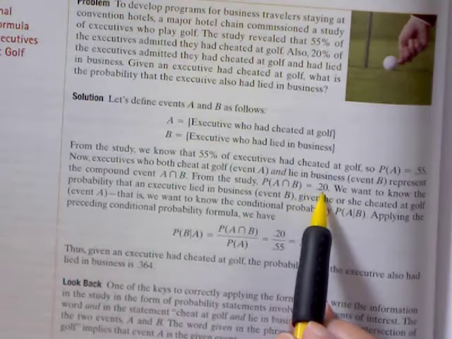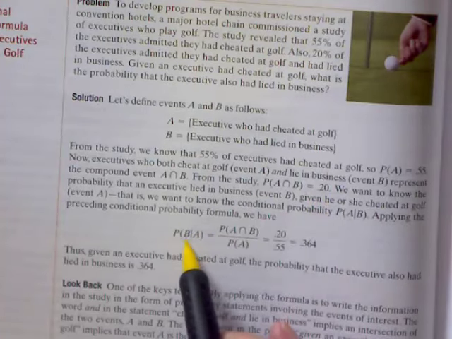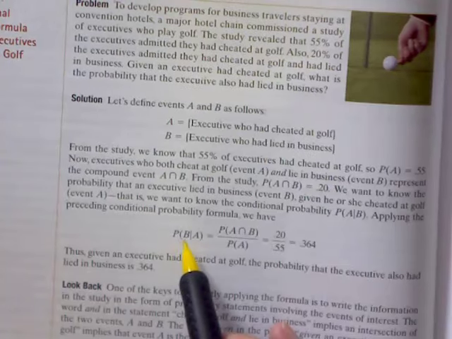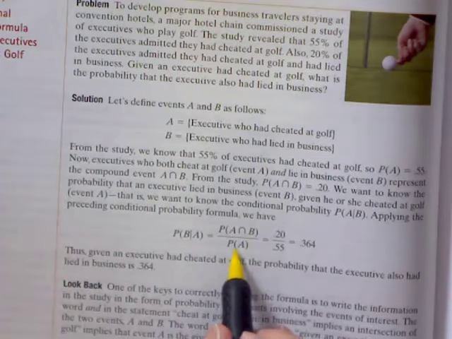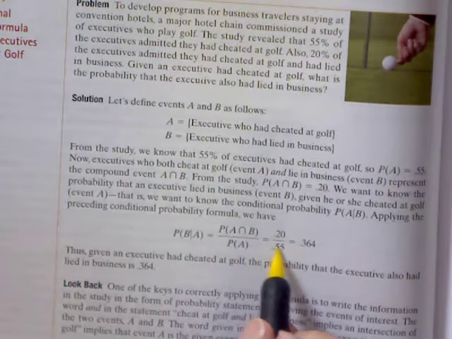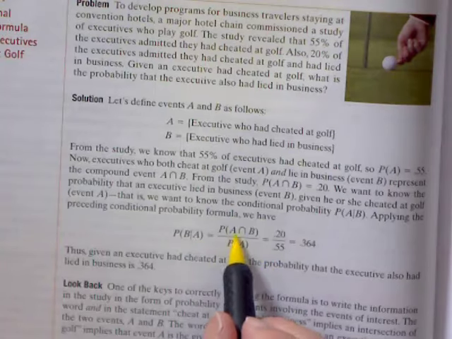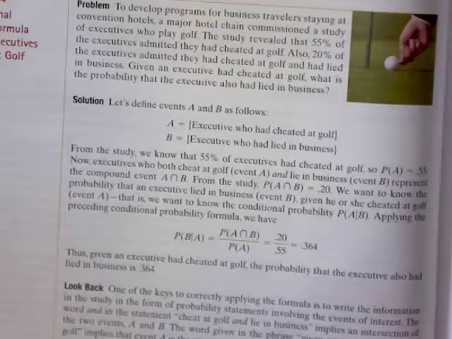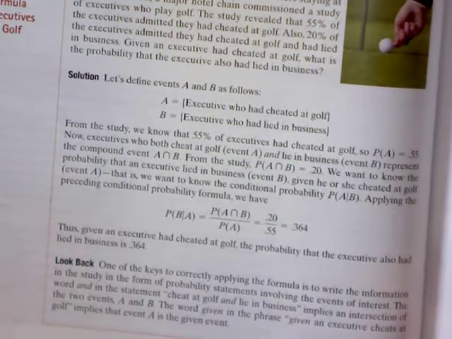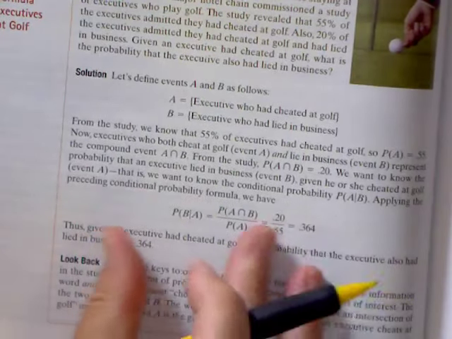And from the survey, we have the probability of A intersect B. So they both cheated and lied in business. And that was 0.2. So given these two numbers, we can plug them into the equation and come up with, well, what's the probability of them lying in business given that they cheat in golf? So given that they cheat in golf, which is 0.55, the probability that they lie in business is A and B divided by 0.55, which is 0.364 in this case. So by giving that this event has occurred, you've narrowed the sample space.